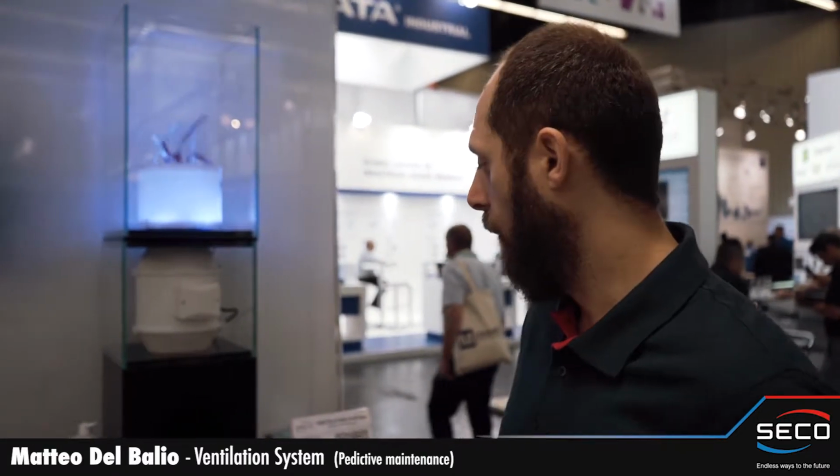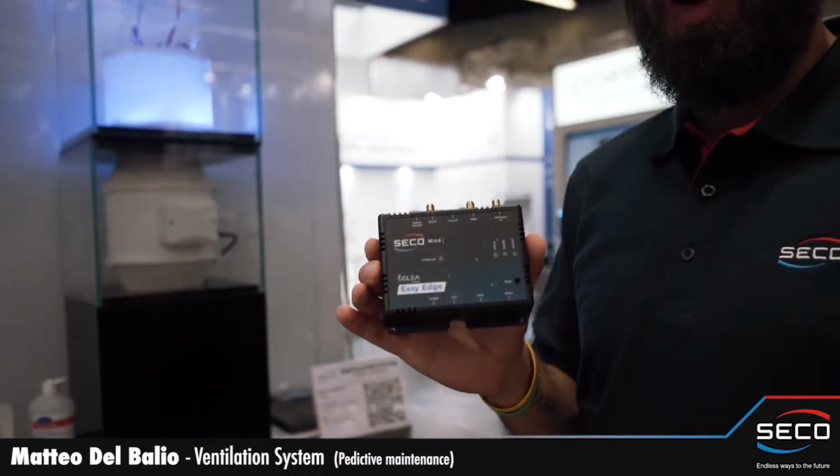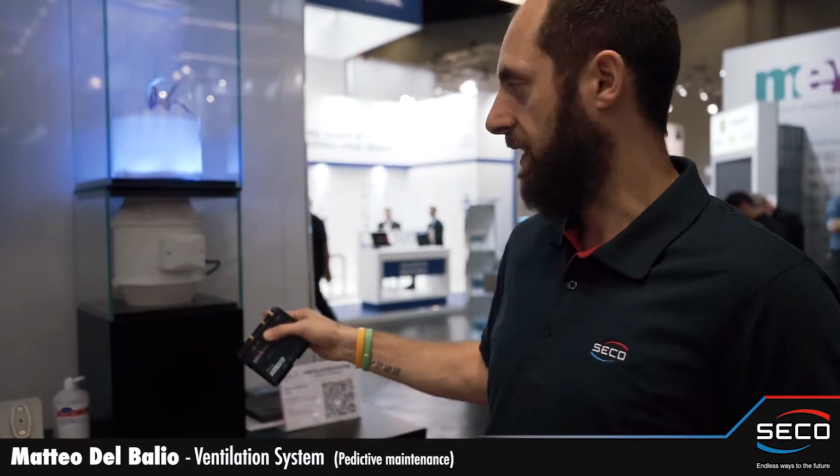Hello! Here behind me there is the predictive maintenance application that we specifically made for industrial ventilation markets. So how does it work? Well, on the hardware side it embeds our Easy Edge, the low-powered, high-feature microcontroller. This little beauty here analyzes data from the edge and then sends it to the cloud, showing predictive maintenance and anomalies of this airflow system.